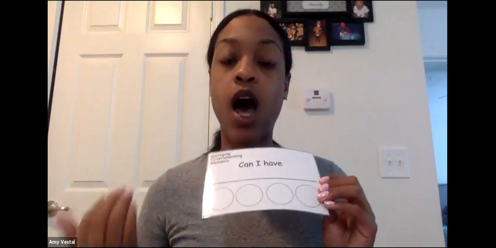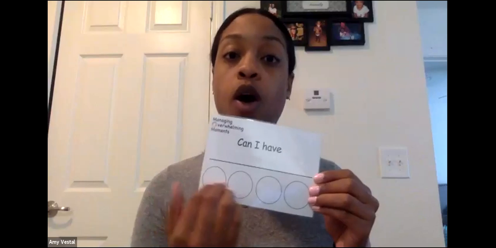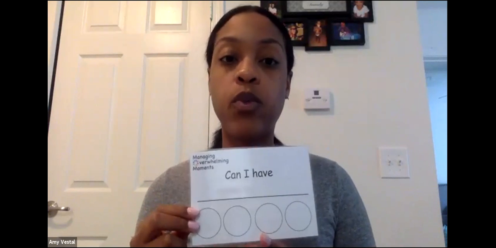For learners who might be more advanced or who are able to tolerate doing more non-preferred activities at a time, you could go through all the activities you need them to do and then give them their reinforcer. Token boards can have as many tokens as you want on them. I use them with anywhere from 4 to 12 tokens. So that's really going to, again, depend on the learner.